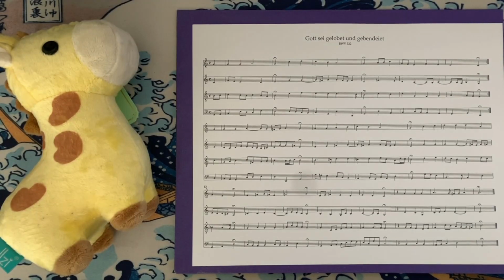Forrest here, again with another installment of my complete analysis of all 389 Bach chorale harmonizations. Today we're looking at Gott sei gelobet und gebenedeiet. It's a tongue twister to say. It translates to, O Lord, we praise thee, bless thee, and adore thee.